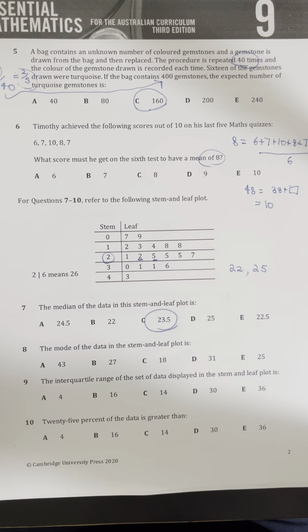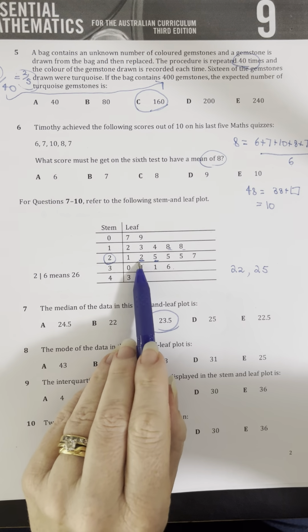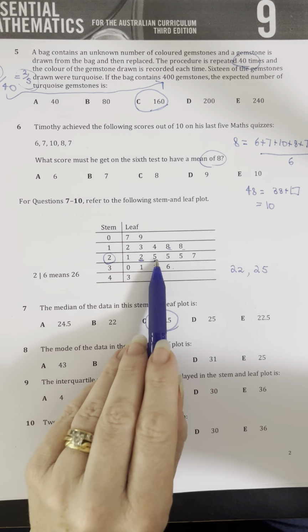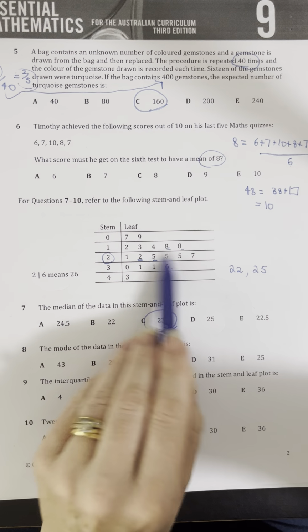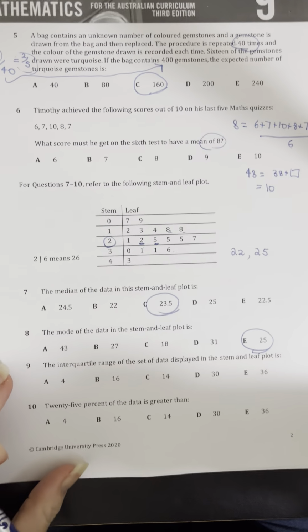Now our mode, we're looking for which data values occur the most. So scanning our stem and leaf plot, we've got the 8s there, there's 2 of them, and that's the 18 when we look at the proper number. Here we've got 25, 25, 25, so there's 3 of those, and 2 31s. So the 25 is our mode, because there are 3 of them. So that's our answer there.